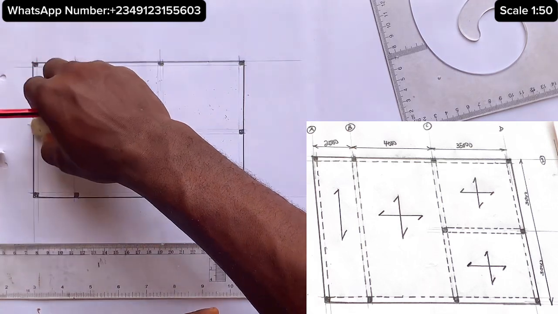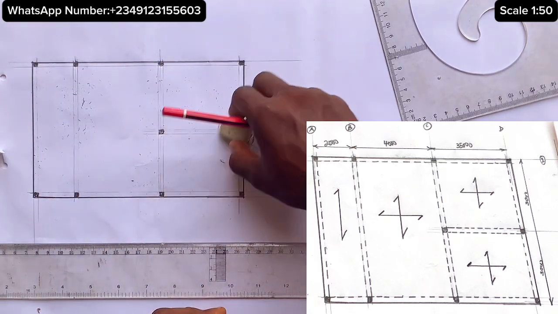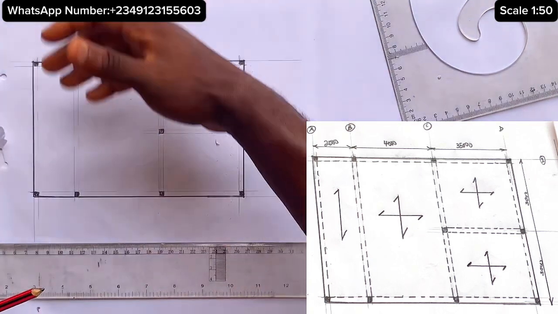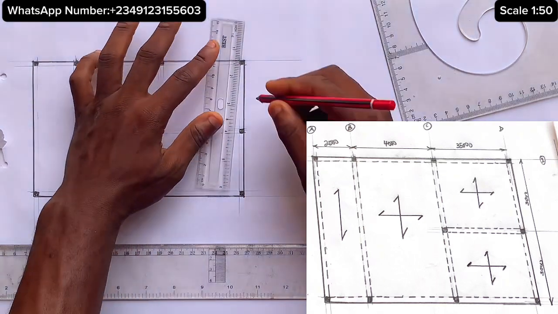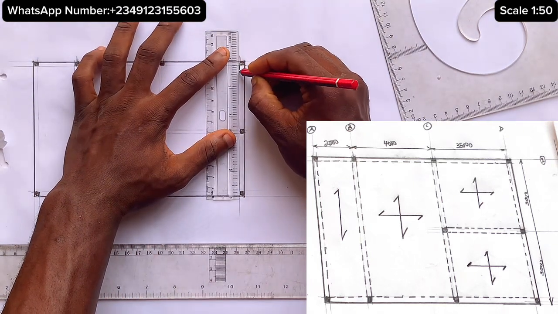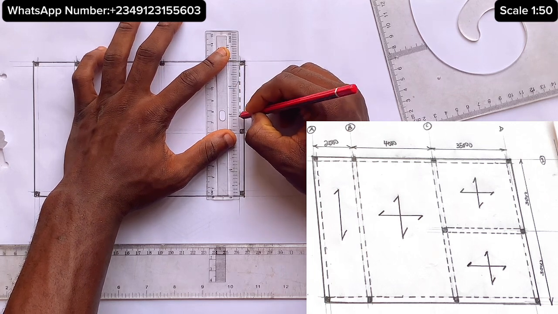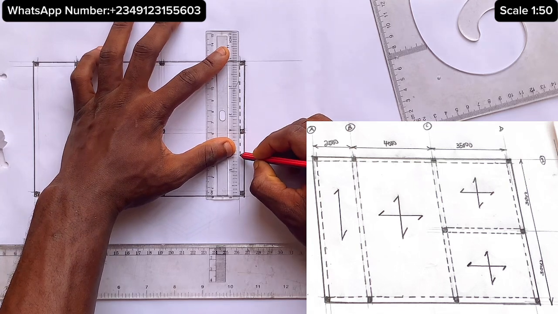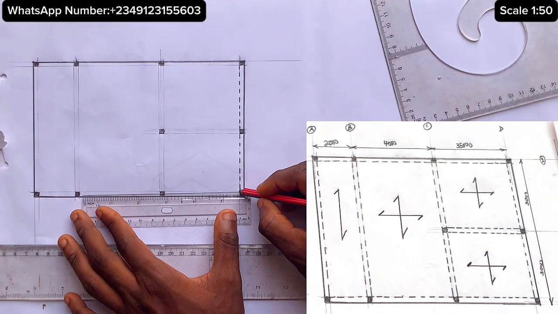So I'll erase the inner line a little bit so that it can bring out what I want. With this now, we said every inner line should be a dot line, or dash line, this way.